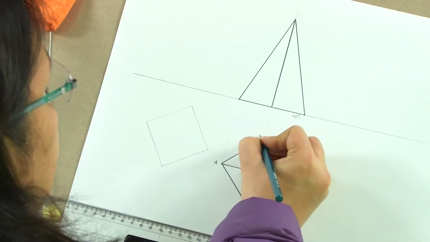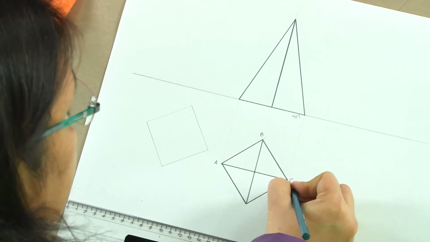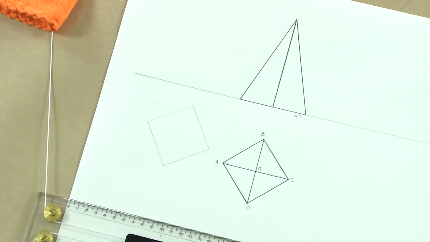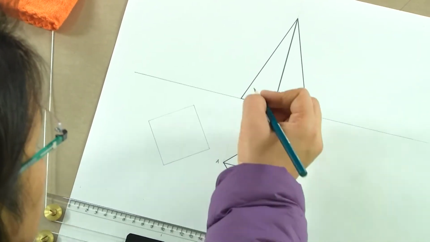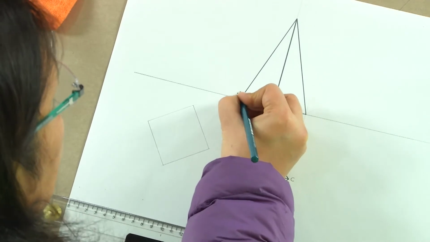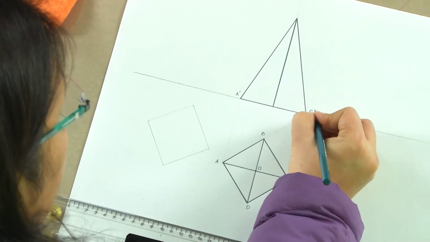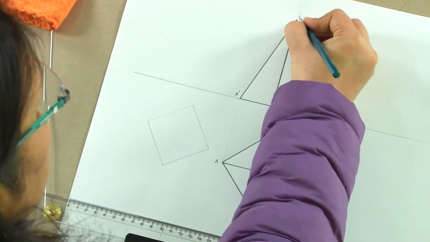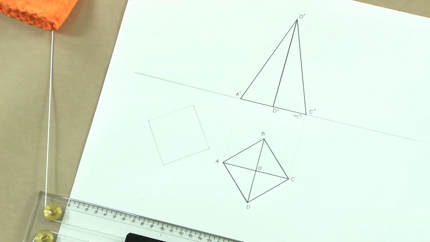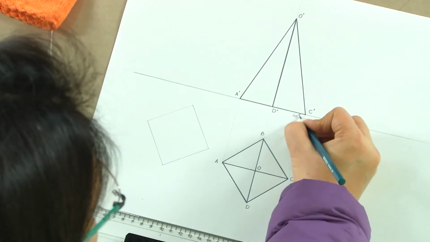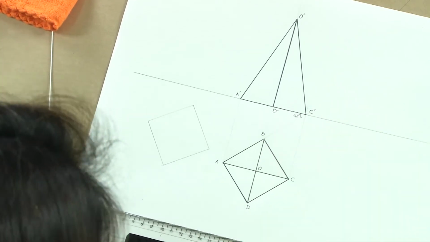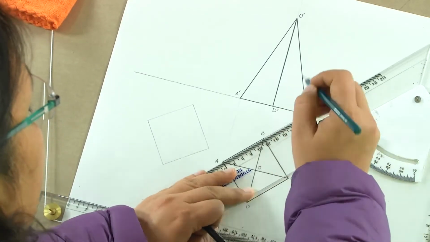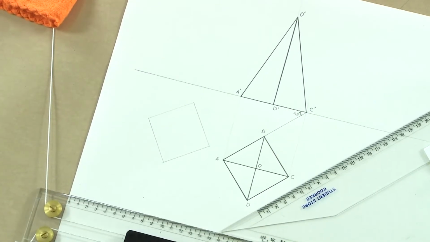Say A, B, C, D, and there is an apex O, and if I take it to the front elevation, I will see A dash, C dash, D dash and O dash here. Now, I have already marked this 45 degrees here, which was the condition given that the side of the base makes an angle of 45 degrees with the VP, which is what we see here.